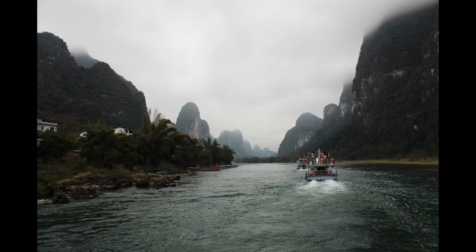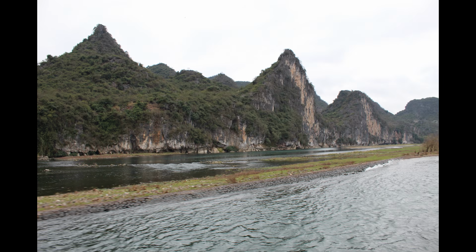The Yulong River winds its way through this karst topography, and adds an extra element of erosion to this already starkly dramatic erosional environment, where it's going along these karst structures and it's cutting them and slicing right through them, limestone being a relatively soft rock.